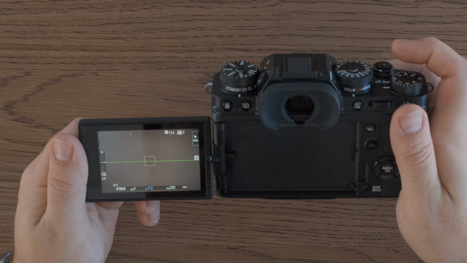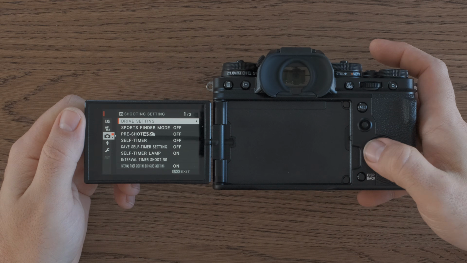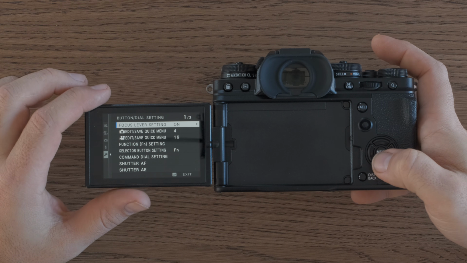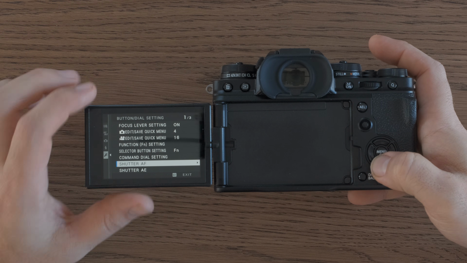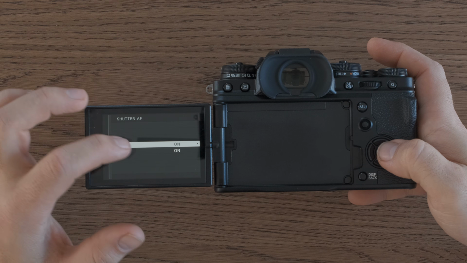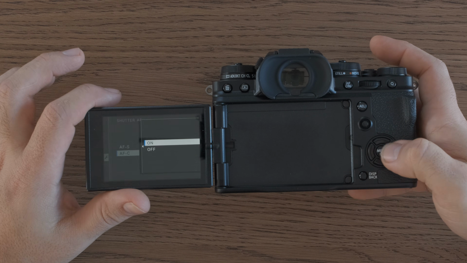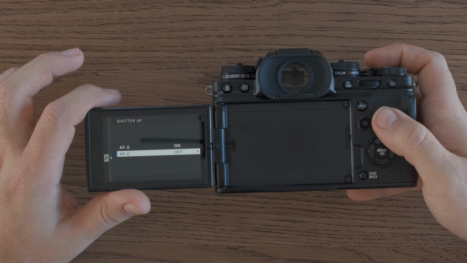Now, if we want to disable that, we simply go into the menu, then to the wrench icon, the button and dial setting. And then we go to shutter AF. Then we can choose for AFS and AFC. So let's just turn AFC off. And now when I half press the shutter, it actually won't focus.